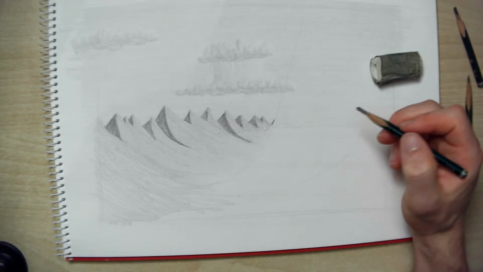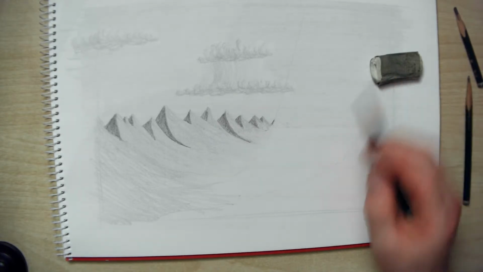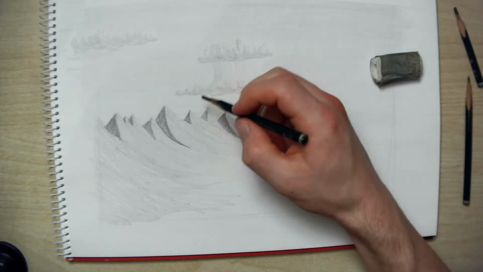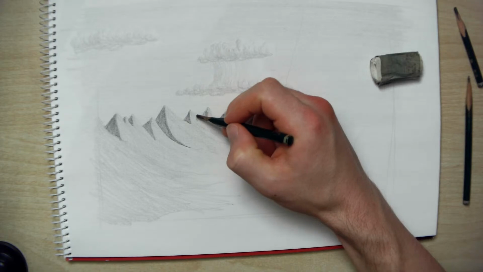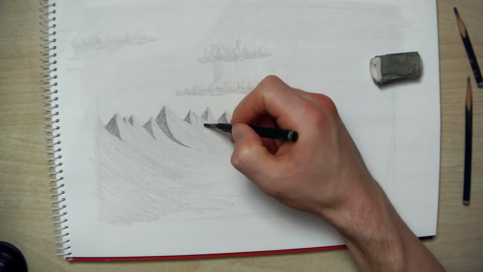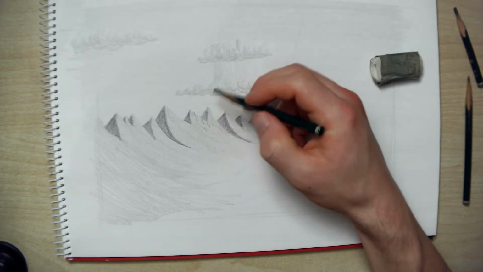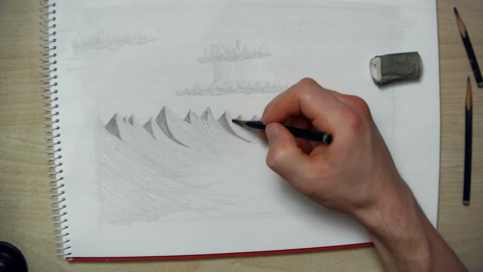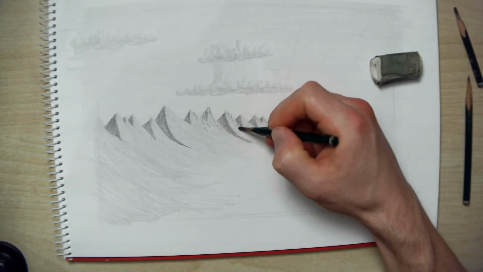Okay. Now let me go into the light areas with some lines here and there. Let's have some detail in there. Just a little bit though.